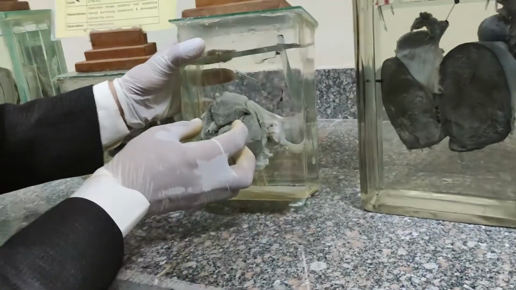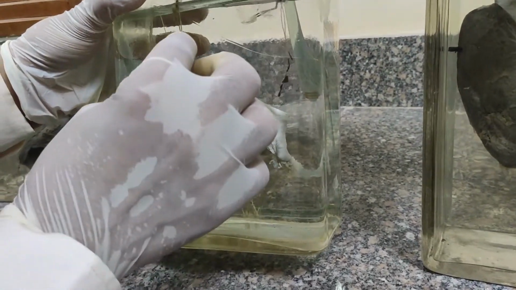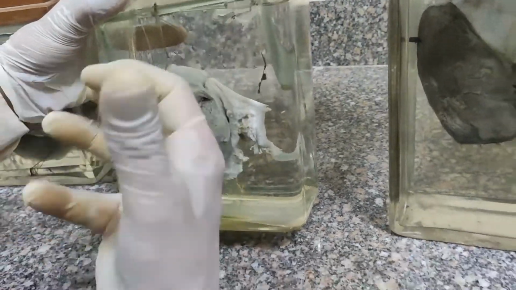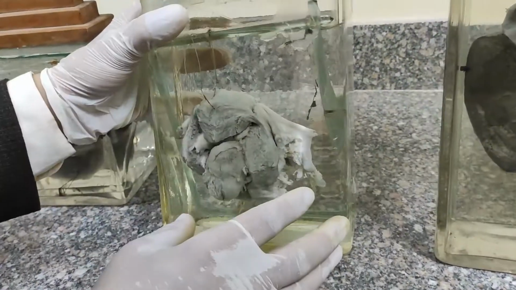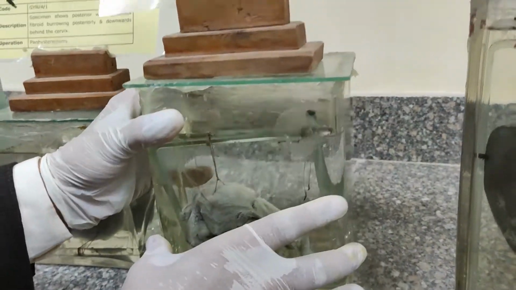This jar shows a large submucous fibroid. This is the wall of the uterus again, and the wall is opened to show a large submucous fibroid bulging to fill the uterine cavity. The operation done again is total abdominal hysterectomy and bilateral salpingo-oophorectomy.